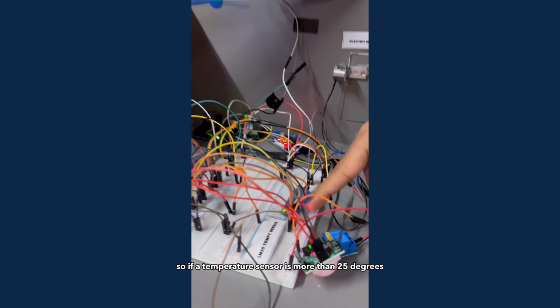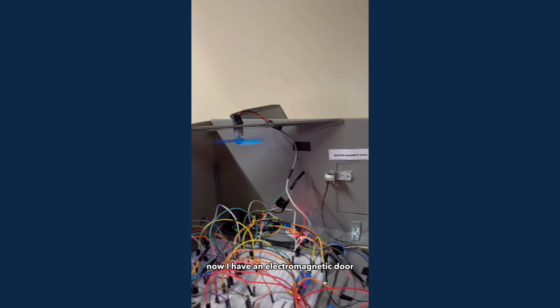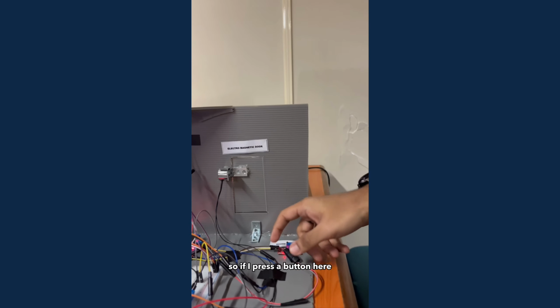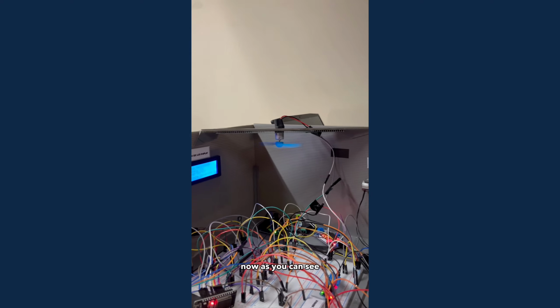The fan is based on the temperature sensor here. If the temperature sensor reads above 25 degrees, the fan will be turned on. Now I have a door here, an electromagnetic door. If I press a button here, the door opens. Now as you can see, I have an innovative idea here.